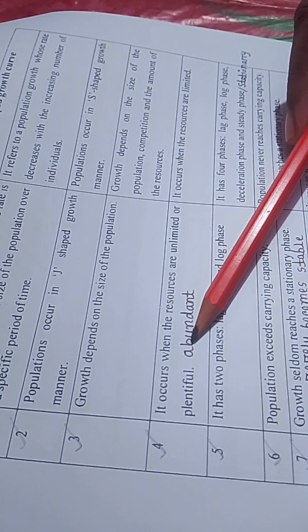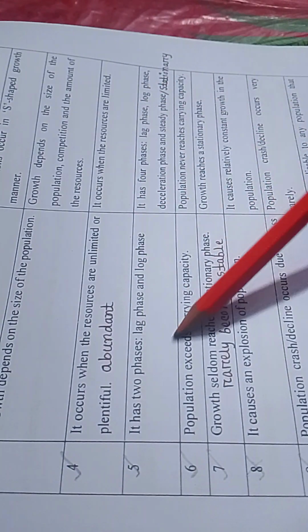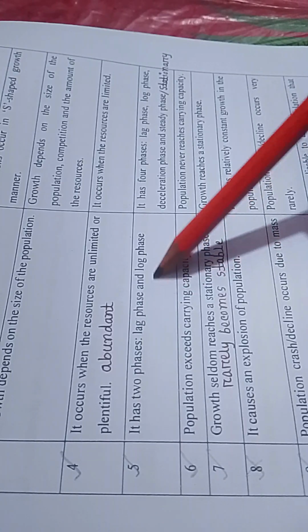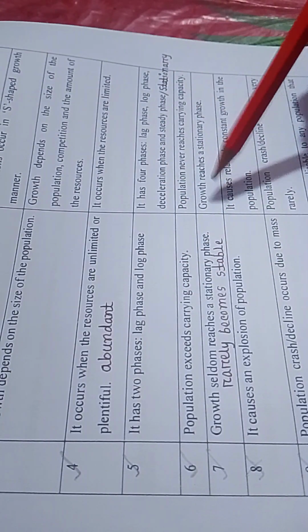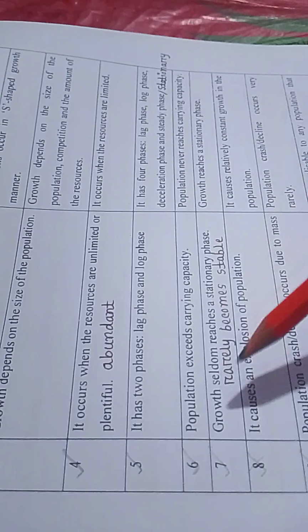Growth depends on the size of the population. Growth depends on the size of the population, competition, and the amount of the resources. It occurs when resources are unlimited or abundant. It occurs when the resources are limited. It has two phases, lag phase and log phase. It has four phases: lag phase, log phase, deceleration phase, and stationary phase.